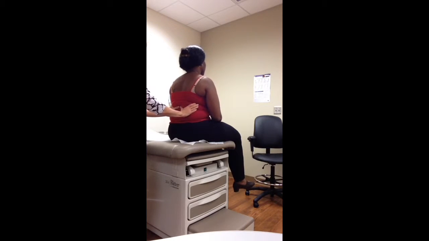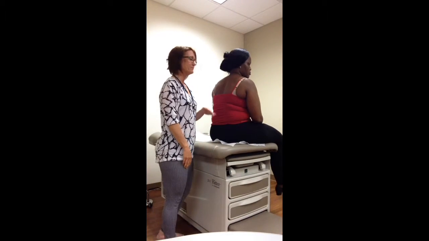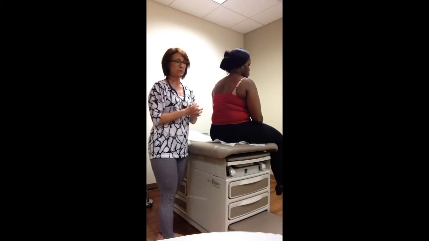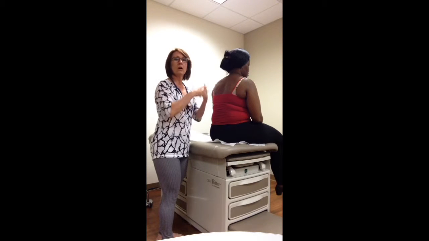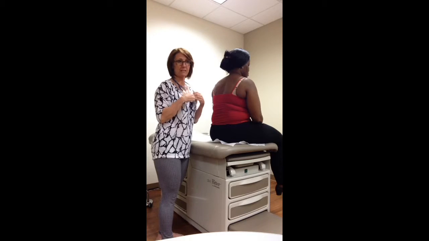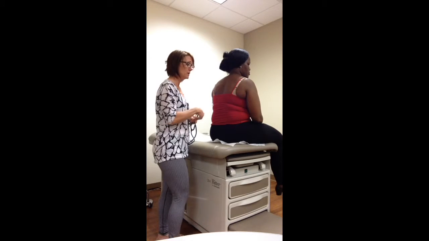I'm going to make sure that my hands move symmetrically as she's inhaling and exhaling, and she is. And again, I'm going to observe her breathing in her lungs to make sure that she's breathing symmetrically. So that means that you're making sure that both lungs are opening up and expanding the same.